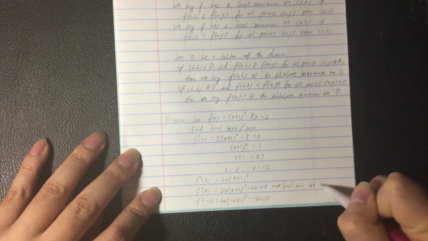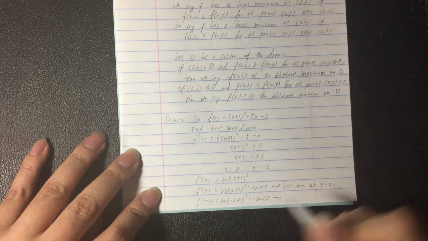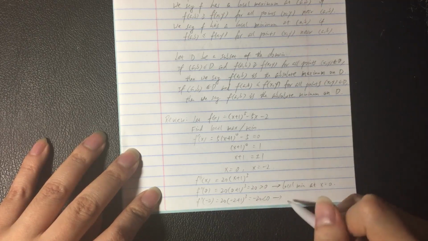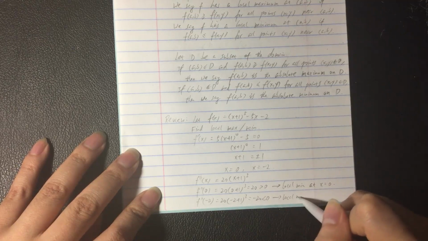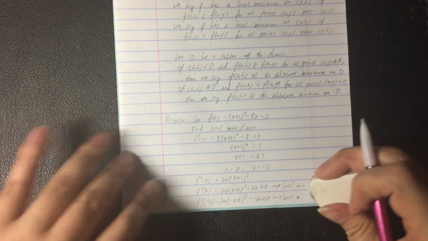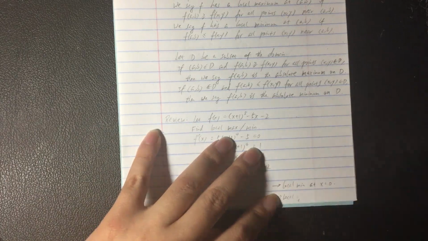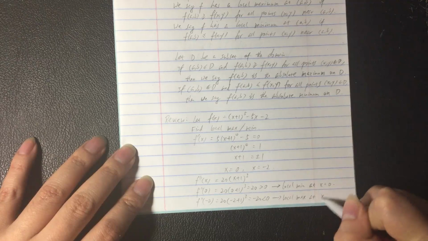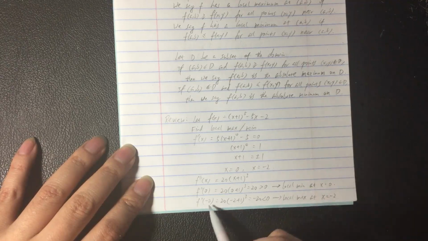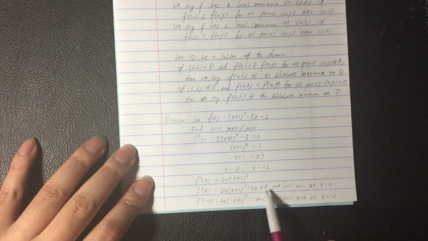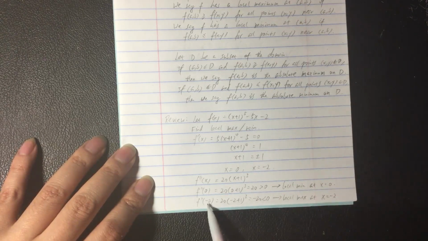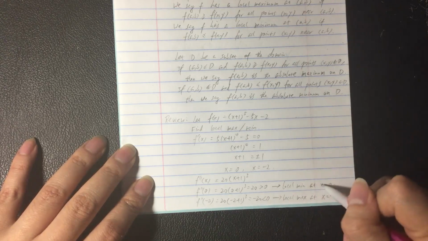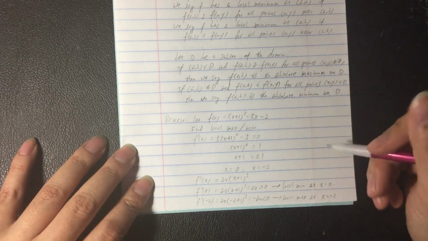If the second derivative is greater than 0, that means we have a local minimum at x equal to 0. If the second derivative is less than 0, that means we have a local maximum at x equal to negative 2. If I plug in 0, the second derivative is greater than 0, we have a local minimum at x equal to 0. If I plug in negative 2, the second derivative is less than 0, then we have a local maximum at x equal to negative 2.